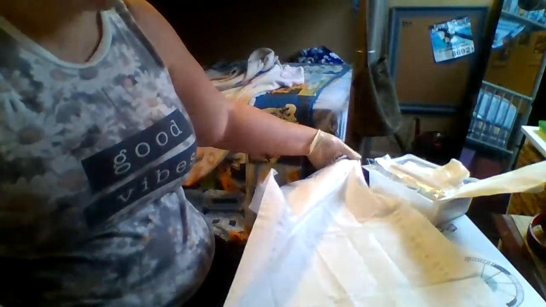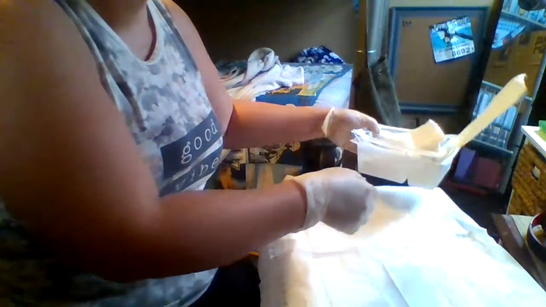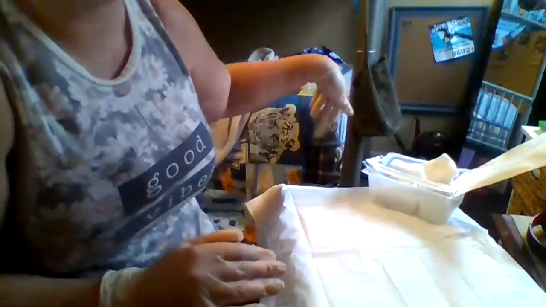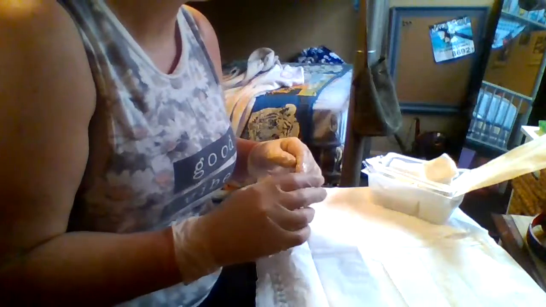My table's not really big enough for all of this. Okay, I'm just gonna pretend. We're just gonna pretend that would be off to the side or something. So now what we need to do is place our things just so we can clean the wound.